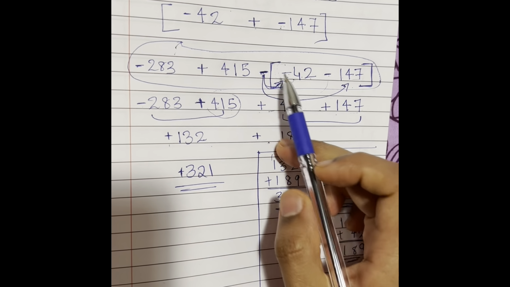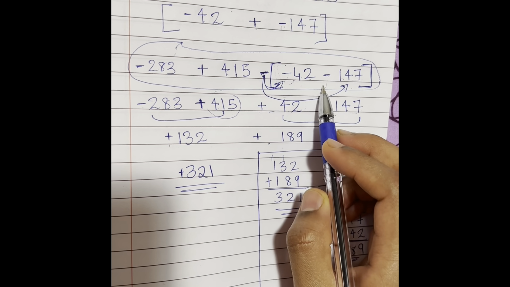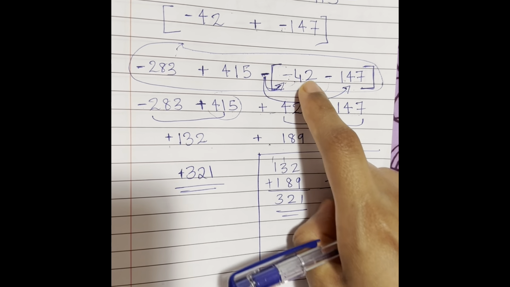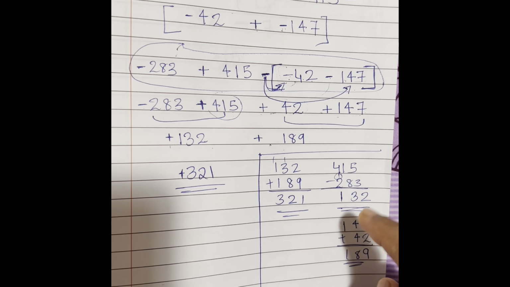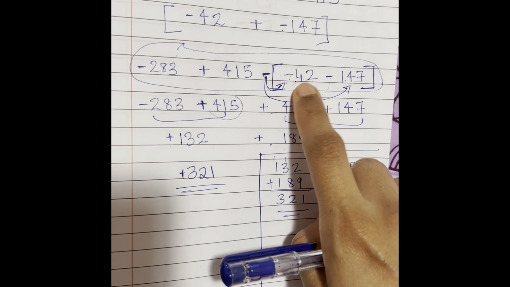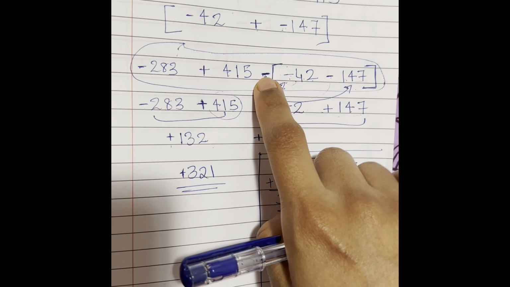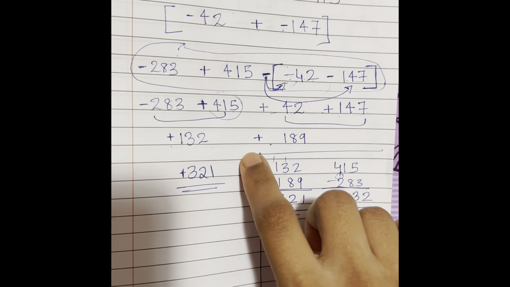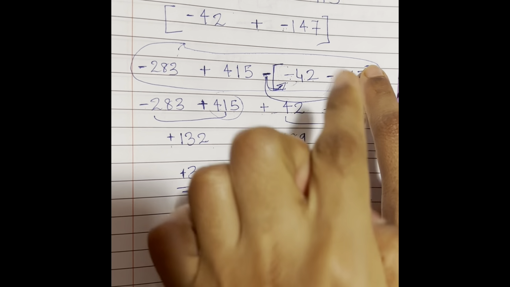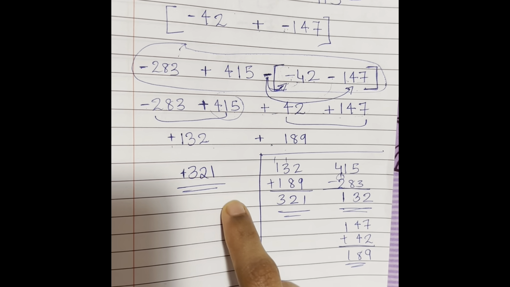Here you can also solve what comes inside the bracket first, then take the minus sign. It's the same. When you solve minus 42 minus 147, what is the answer? Both are negative integers, so you add and put the minus sign. So it is minus 189 inside the bracket. Then take the minus sign inside the bracket, so minus minus 189 becomes plus 189. It's the same. Even if you take this minus sign for both the integers, or solve what comes inside the bracket first and then take the minus sign, you'll get the same answer.